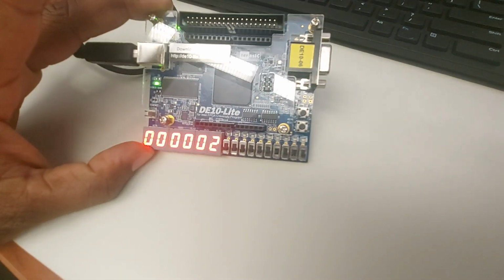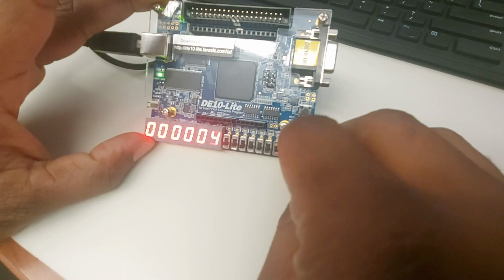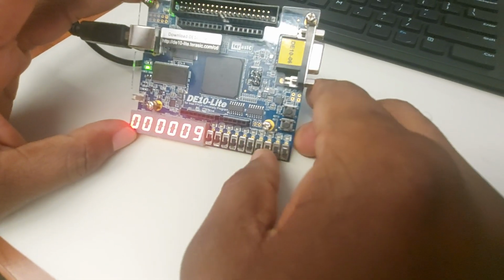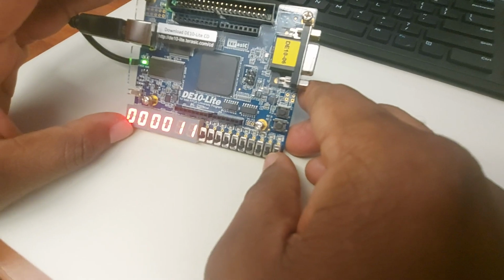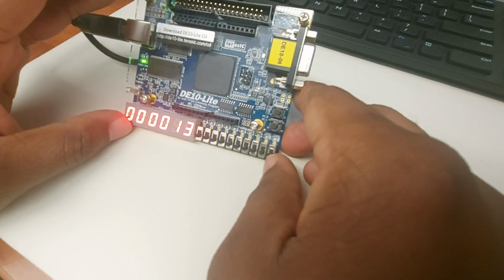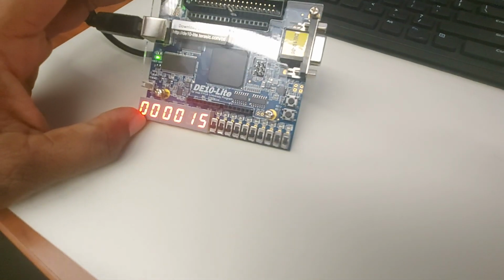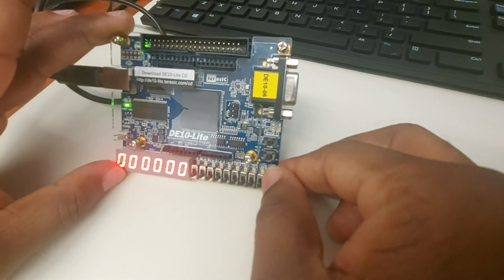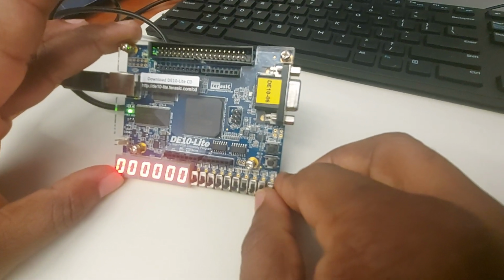So this is it. And as we saw, we have different modes, and our modes work independently of each other. For the clock and the timer, you could pause and reset.